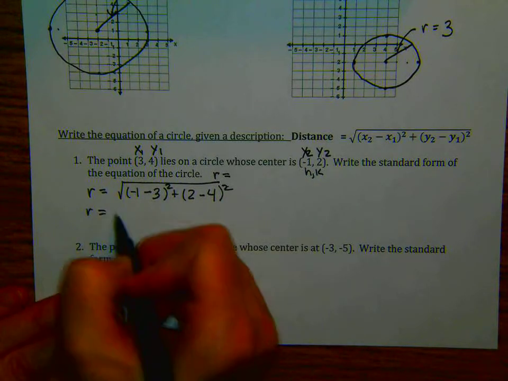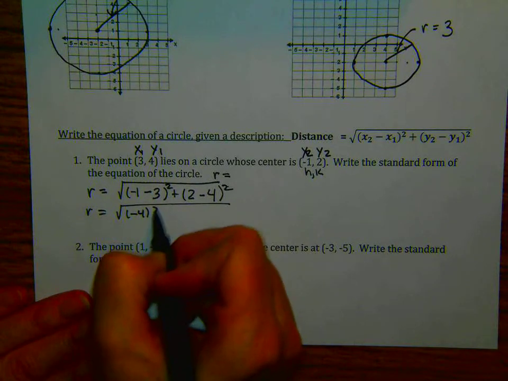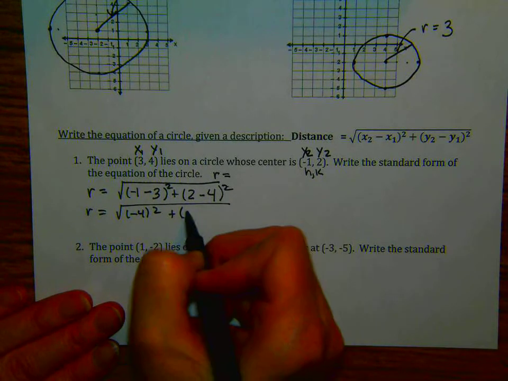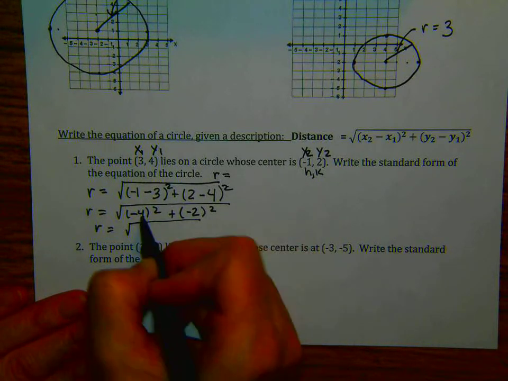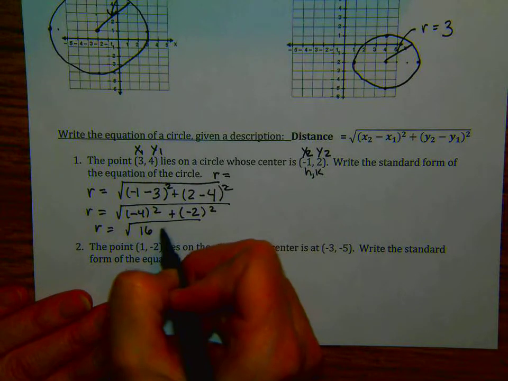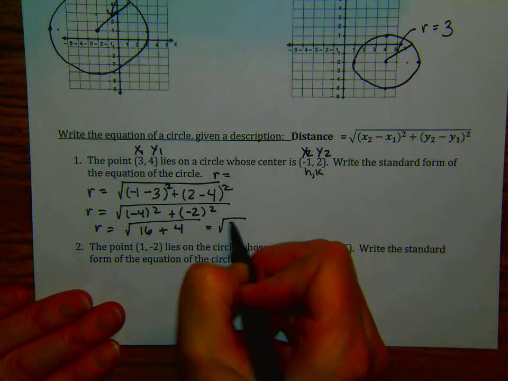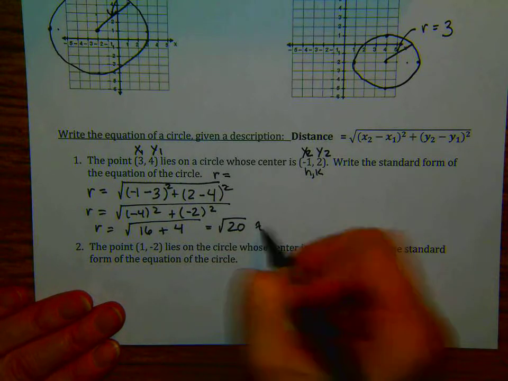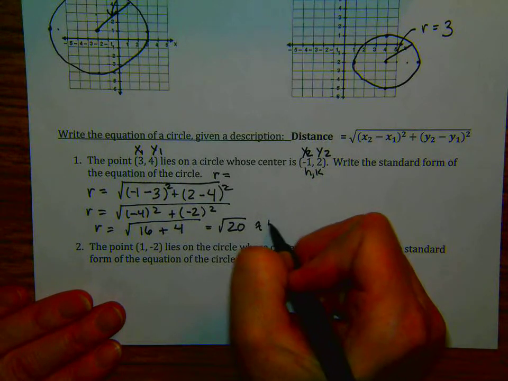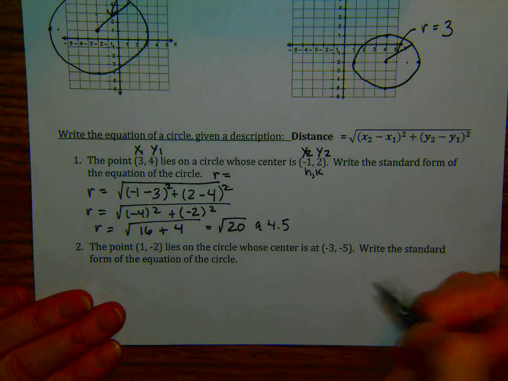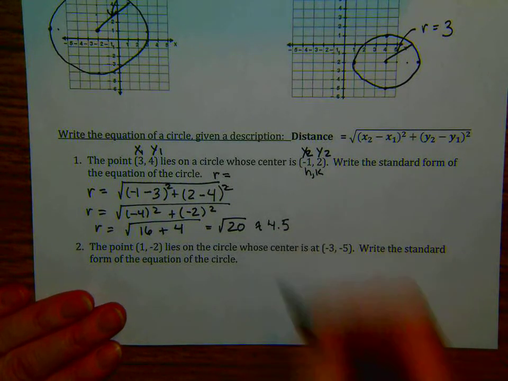R equals the square root of negative 1 minus 3, squared, that's negative 4 squared, plus 2 minus 4, that's negative 2 squared. So r equals the square root of, what is 4 squared? That's 16, plus negative 2 squared is 4. That's the square root of 20, which is approximately 4.5. Remember, negative numbers when squared become positive. Just leave it at the square root of 20, but we want to know approximately how far that radius is.